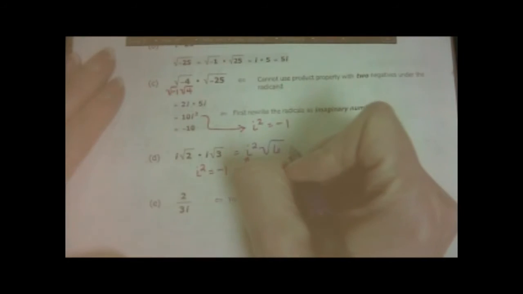And then square root of 2 times square root of 3 using the product rule is the square root of 6. The thing to keep in mind here is this i squared, because i squared equals -1. So this is negative square root of 6 when it is simplified.